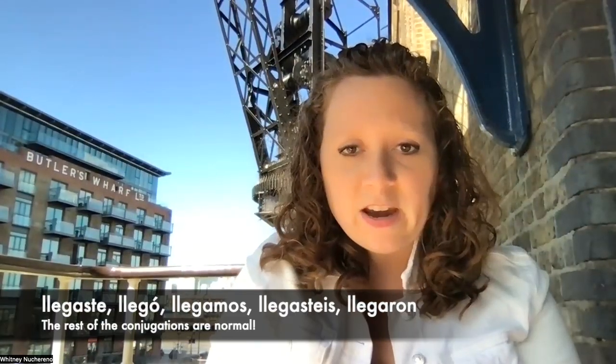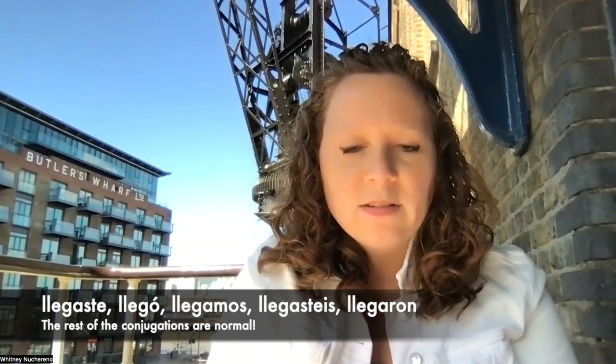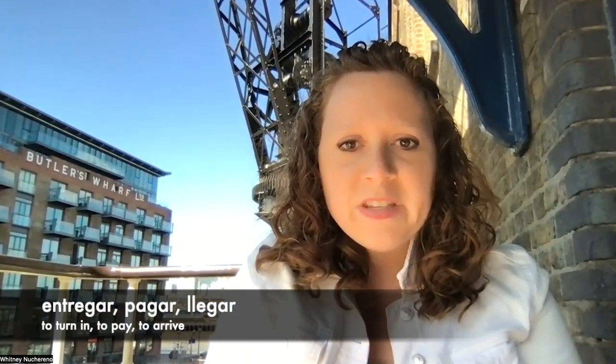And this is because a G before an E or an I makes a J sound, and because the ending for AR verbs in the yo form is A, we have to maintain that G sound, so we add the U, which is silent, so it's llegué. And the rest of the verb is normal, just G plus the ending, you take off the AR, so llegaste, llegó, llegamos, llegasteis, llegaron. And any verb that ends in GAR, such as entregar, pagar, llegar, and whatnot.